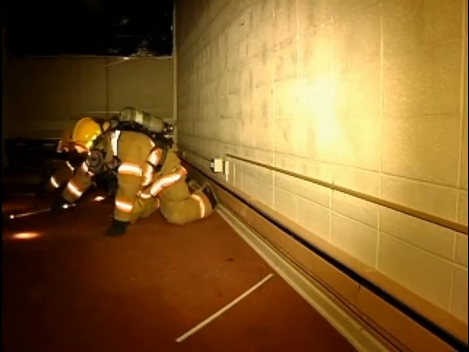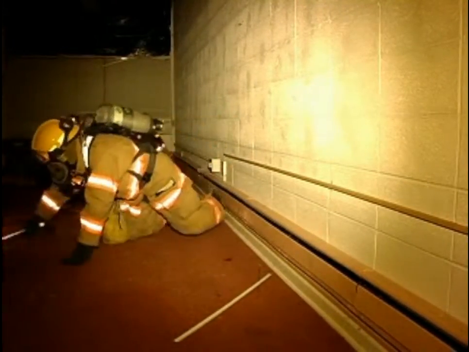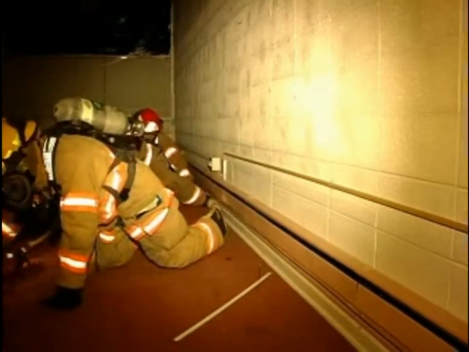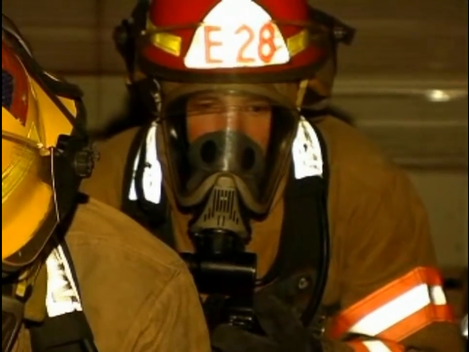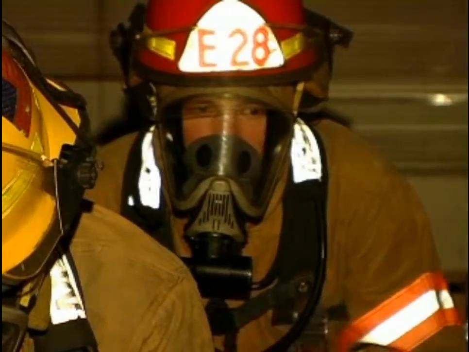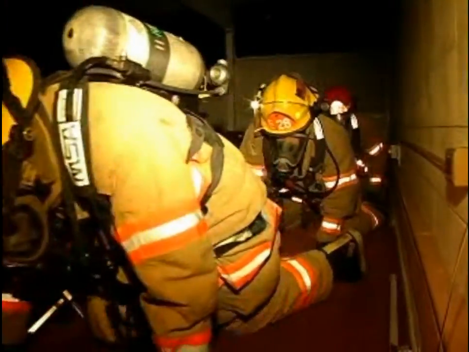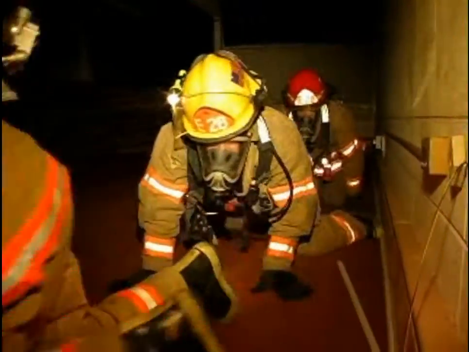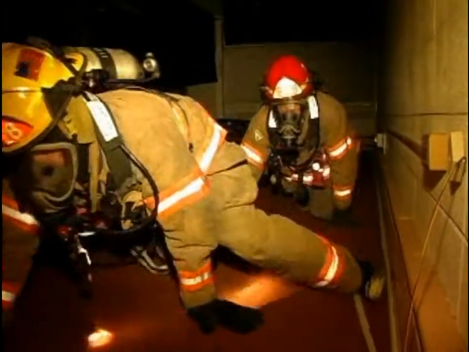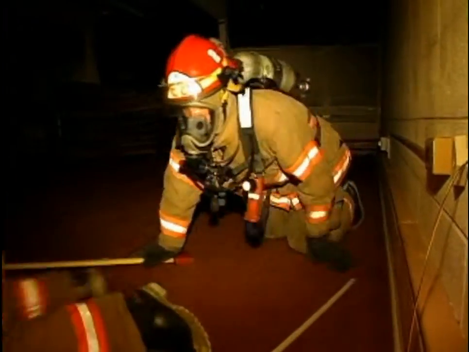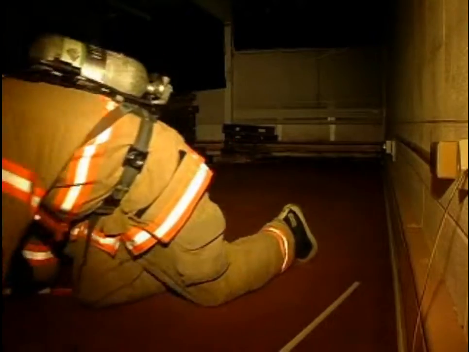As you move from room to room and down hallways, check for excessive heat and the presence of fire. Communicate your findings to the IC. And continually provide status report updates at regular intervals throughout the operation and upon your exit from the building.